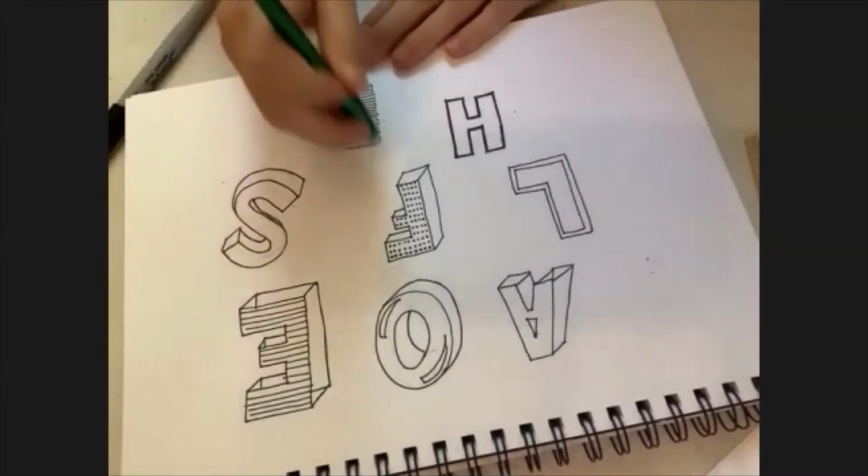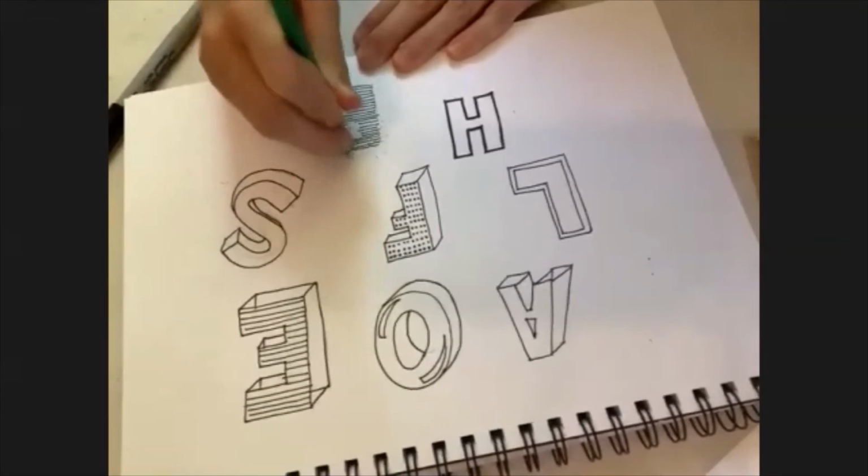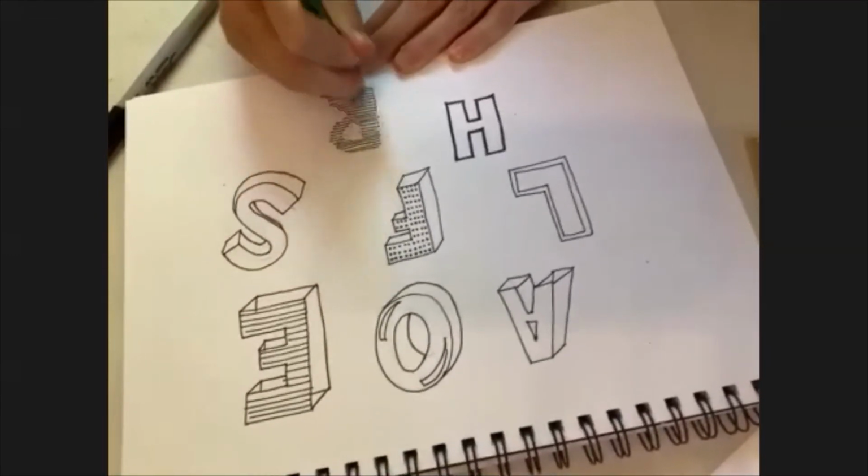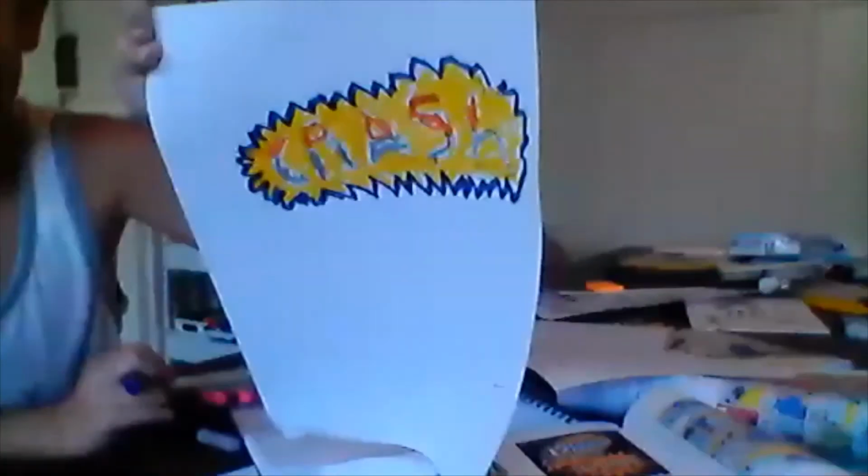I really like that look. And then I'm going to erase my outline. And you can still tell that's an R even though it's not outlined. Okay.